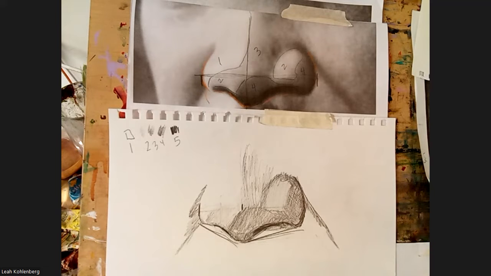Okay, let's take a look at this. How is it going? I'll take a picture of mine so you guys can see it.